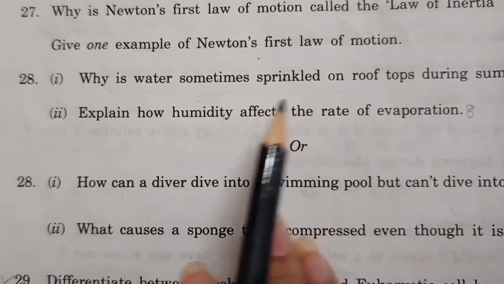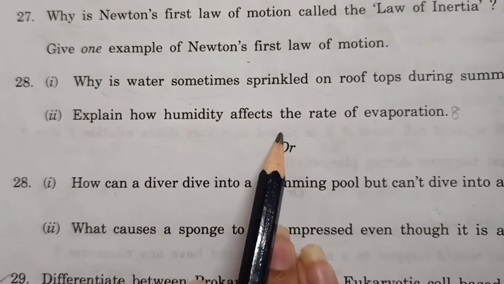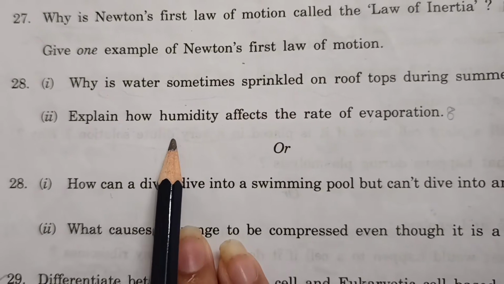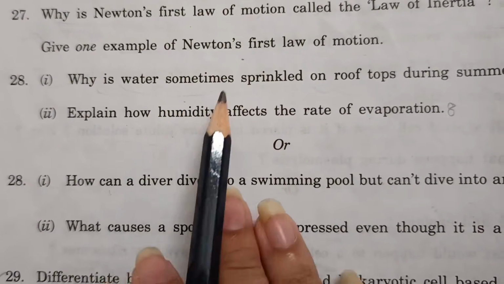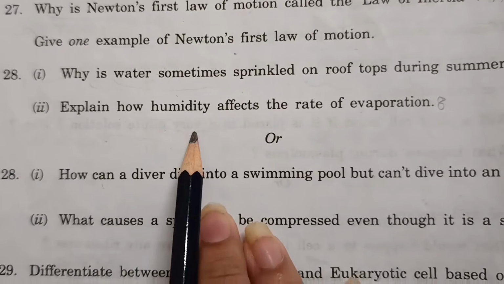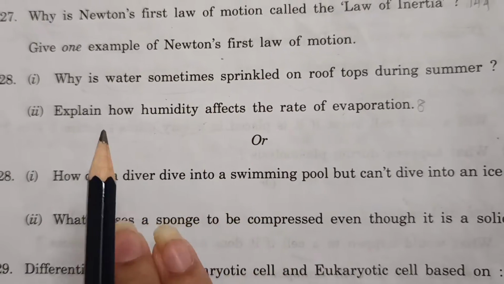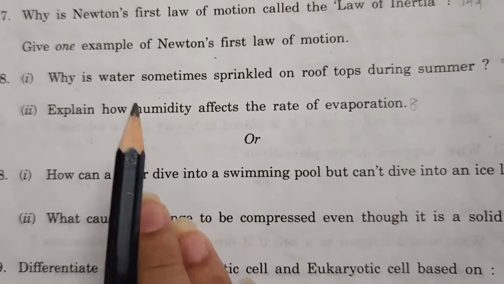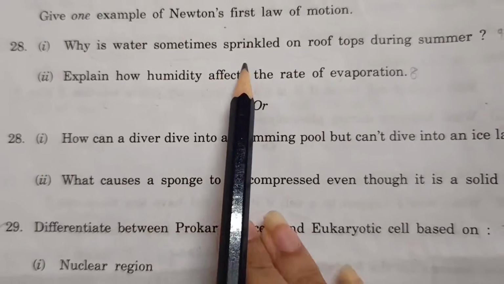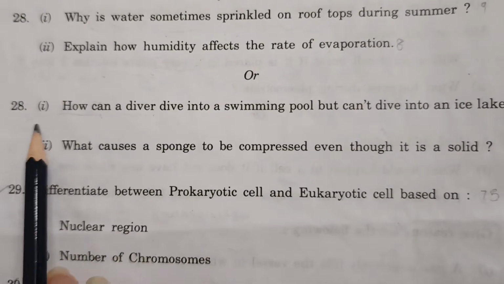Therefore, in the rainy season, the clothes take time to dry because of humidity. Because the rainy season has more humidity, the clothes take more time to dry than in summer or winter season.